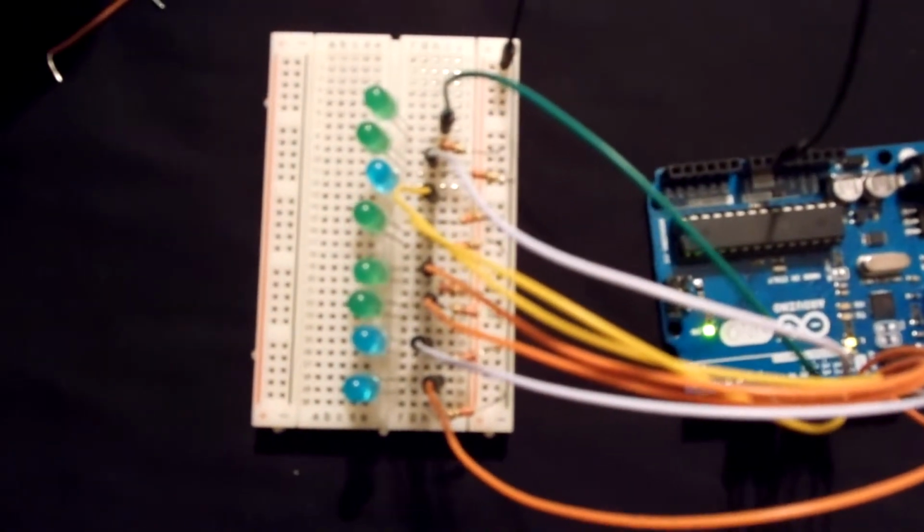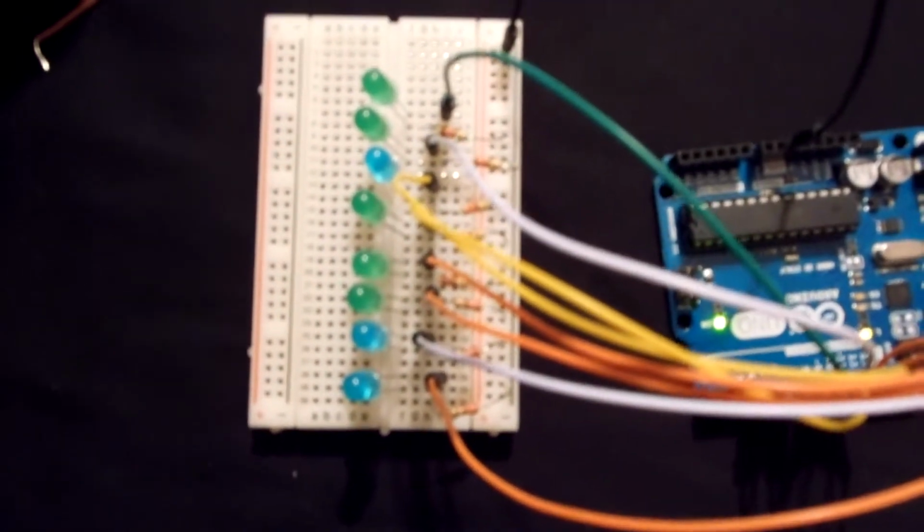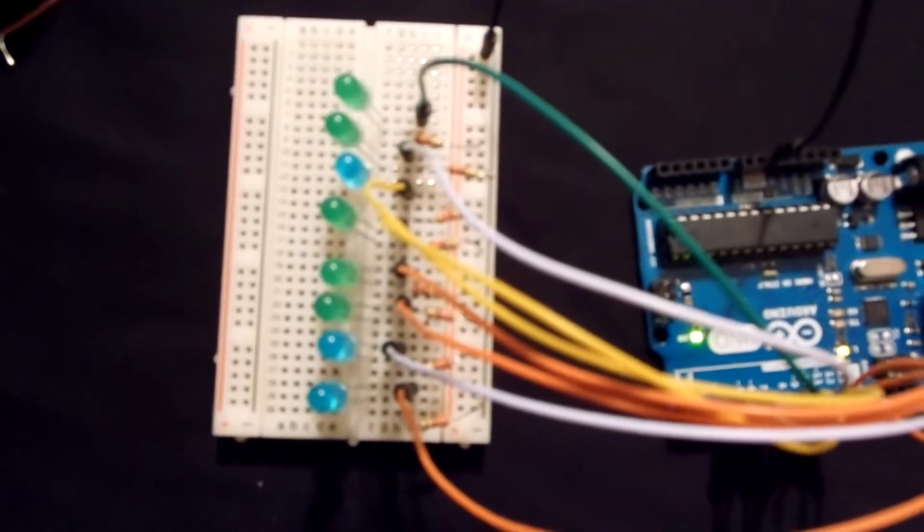Yes, you saw the loop that both turned all the bulbs on in sequence and then turned all bulbs off also in a sequence.